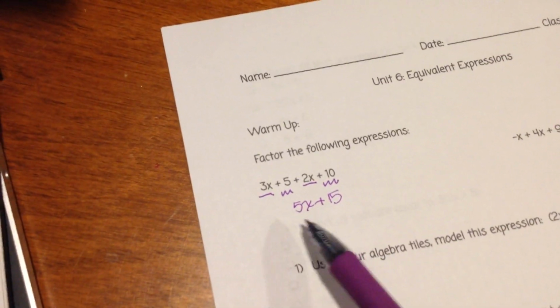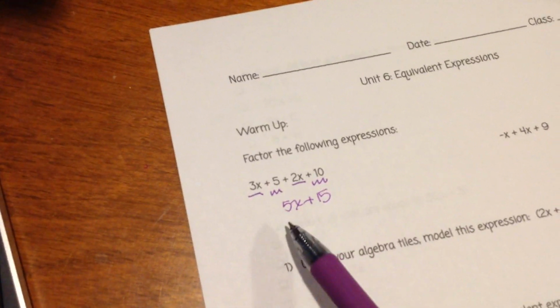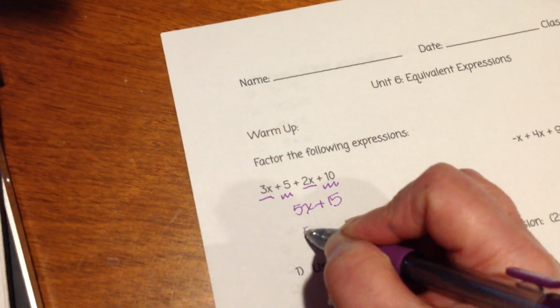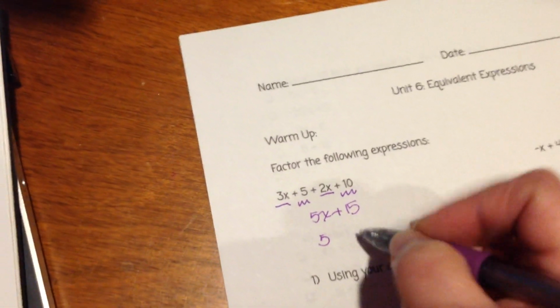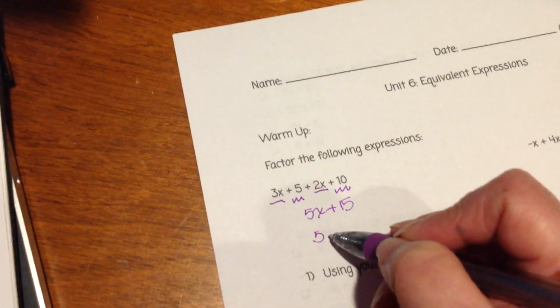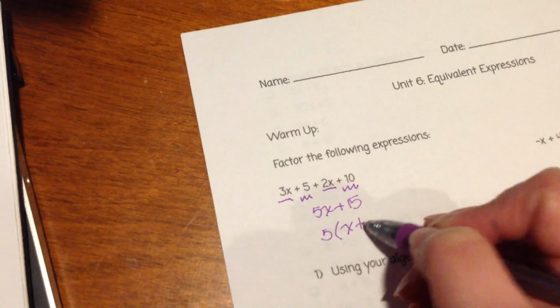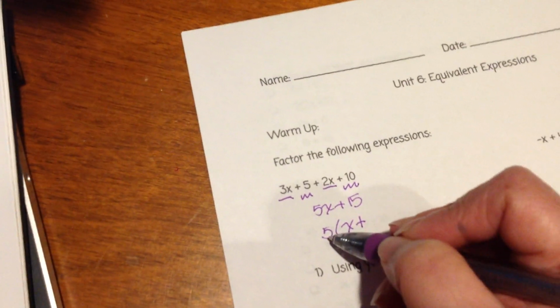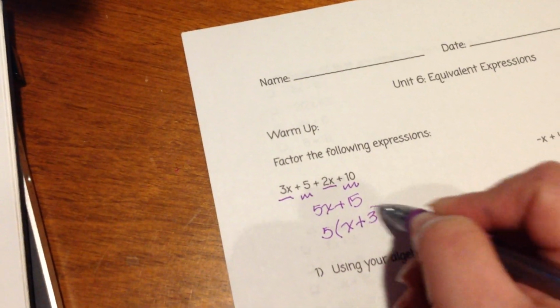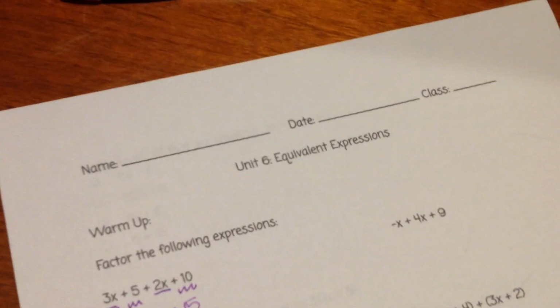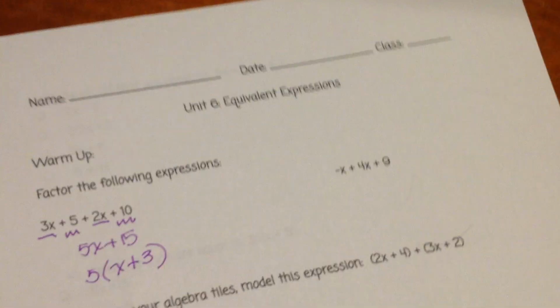And I'm going to say, what is the greatest common factor between 5 and 15? Well, that's going to be 5. So if I factor out a 5, I'm going to say, what's 5x divided by 5? That's going to be 1x plus, what's 15 divided by 5? 3. That's my answer. Let's look at the other problem.